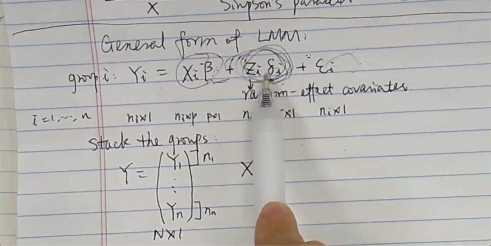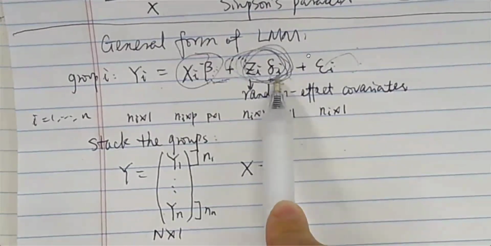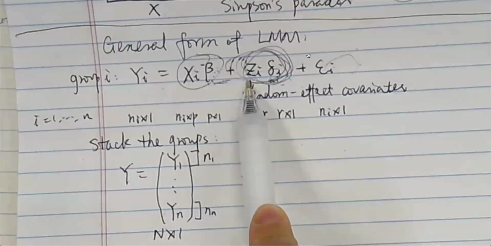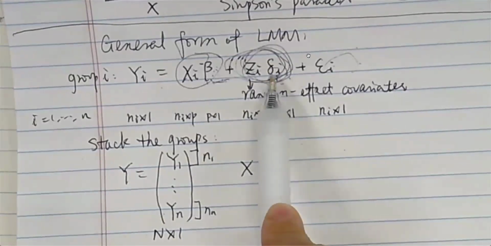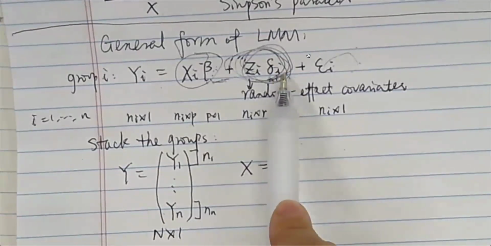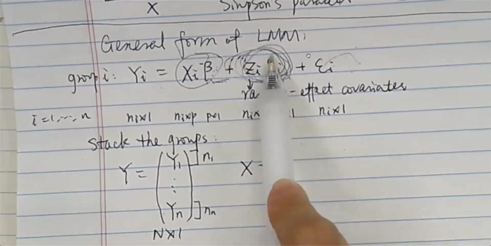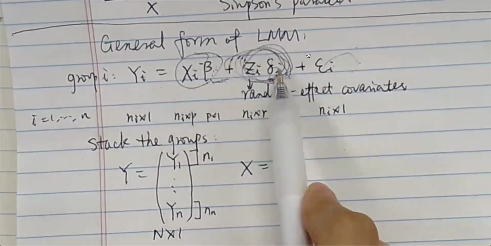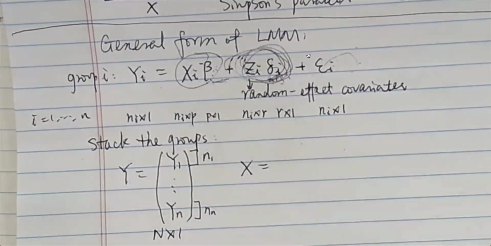So what we are doing is in the middle. We have this group specific effect, including random intercept, group specific intercept, and group specific slopes. But we're not estimating delta i individually. We're assuming they follow another distribution that's not specific to i. And then we just estimate the parameters in that distribution.